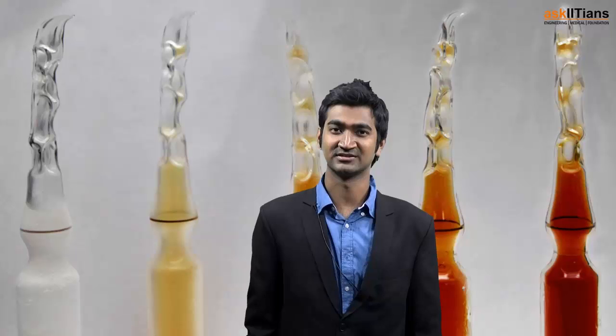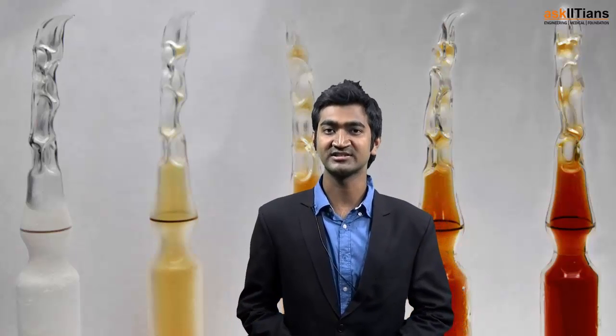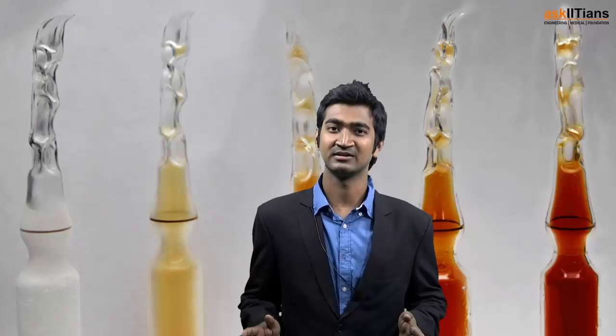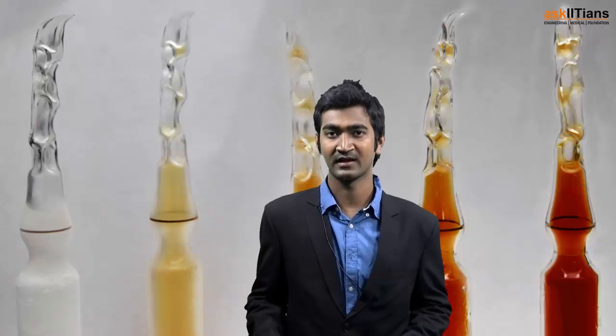Today we're gonna learn the chapter P block elements, which is considered as one of the most important chapters of inorganic chemistry, because obviously this chapter is so large that questions are definitely gonna come from this chapter, because this chapter consists of a total of 6 groups, starting from 13 to 18.